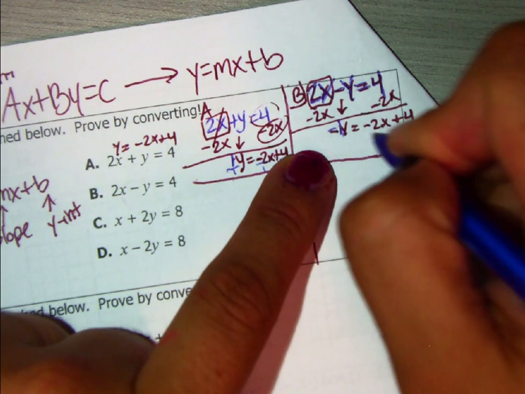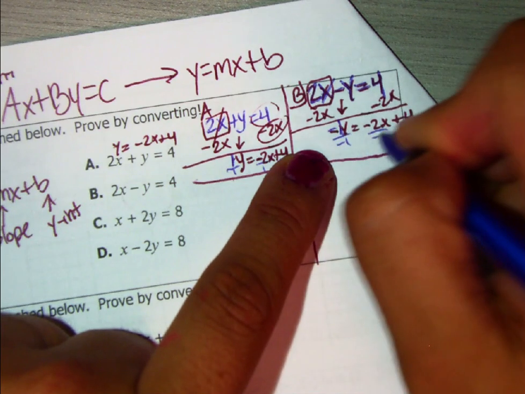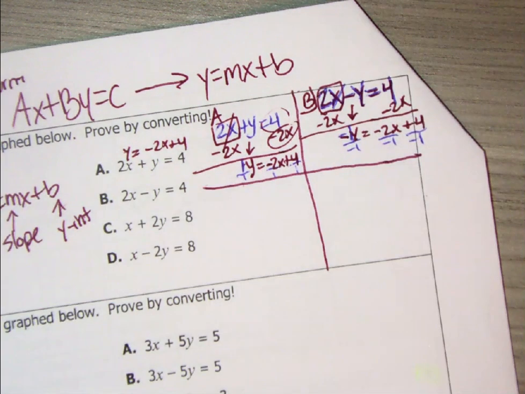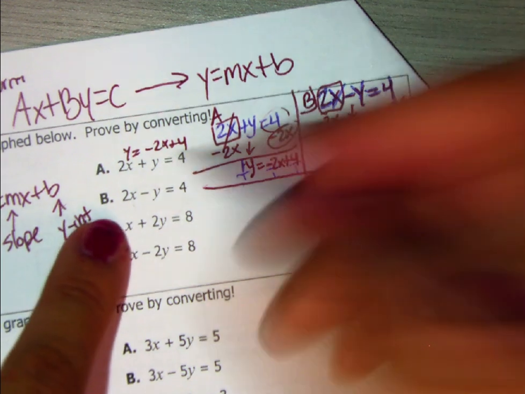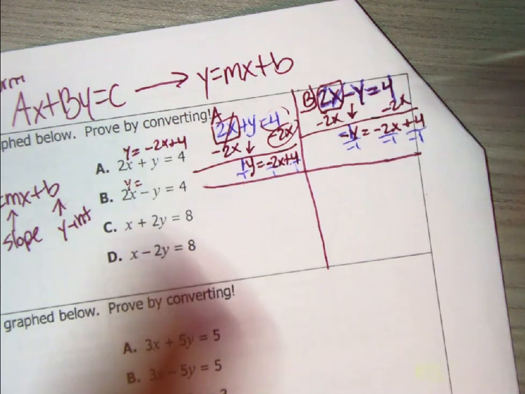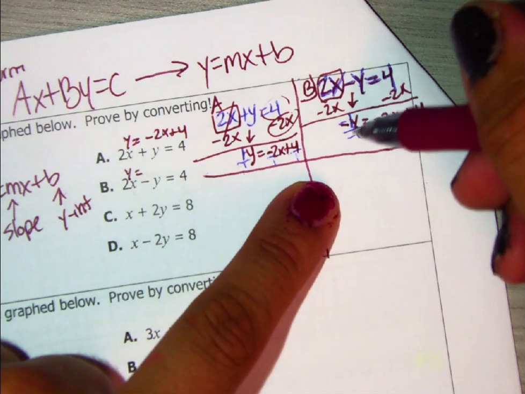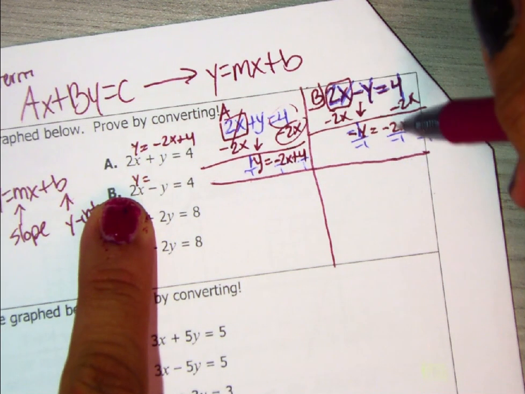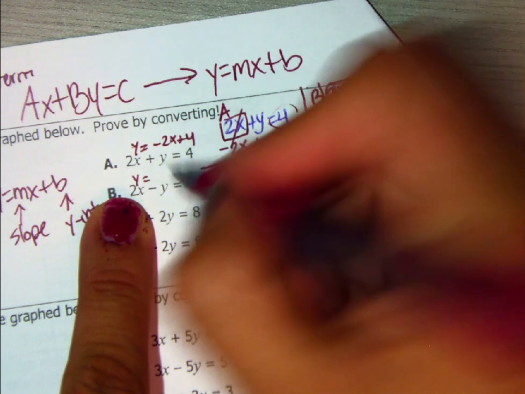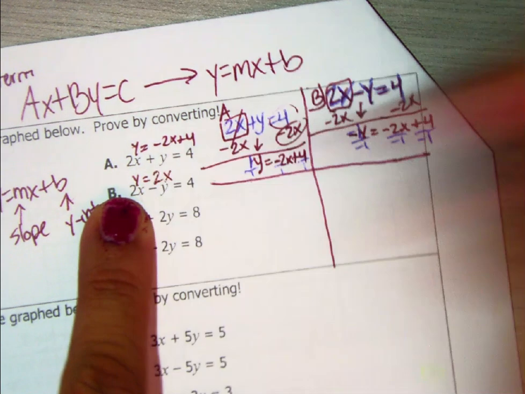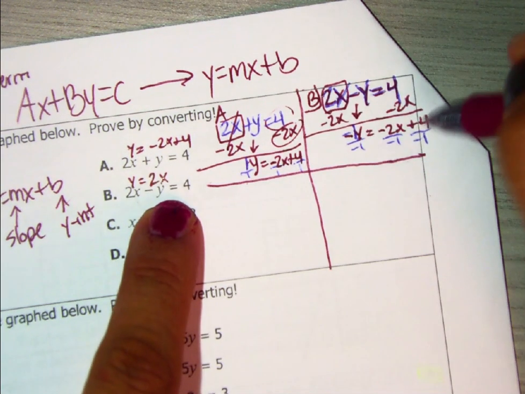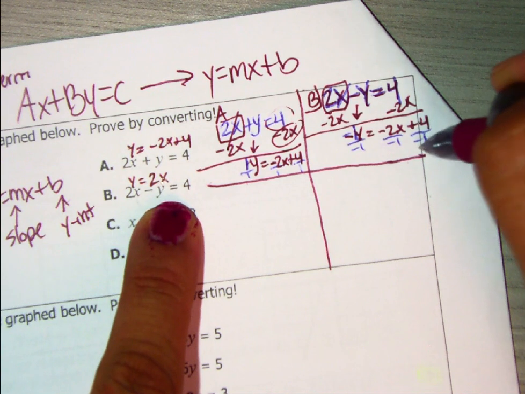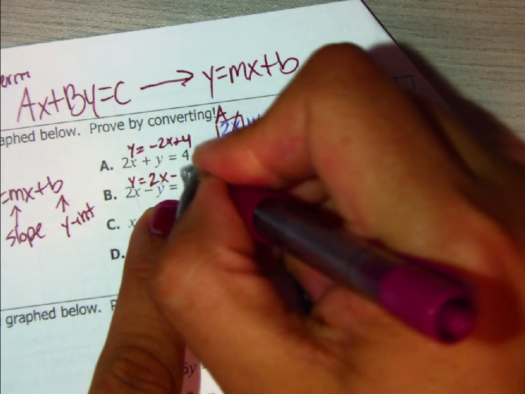So we're going to divide each part by negative 1. And now that's going to result in y equals, because negative 1 divided by negative 1 is 1y. Negative 2 divided by negative 1, that's a positive slope of 2. And 4 divided by negative 1, that's a negative 4.